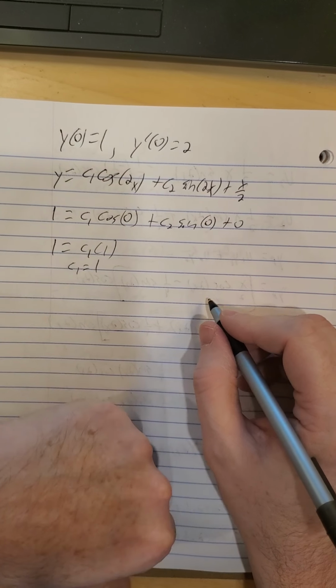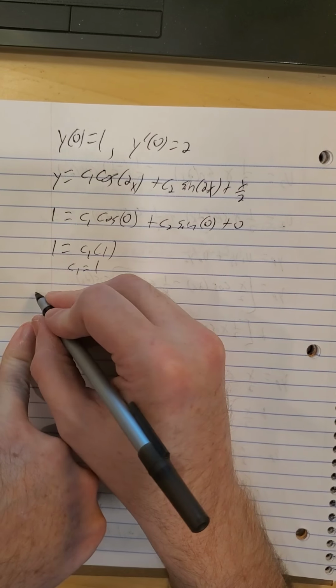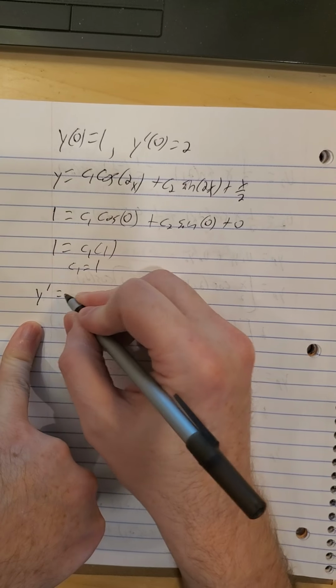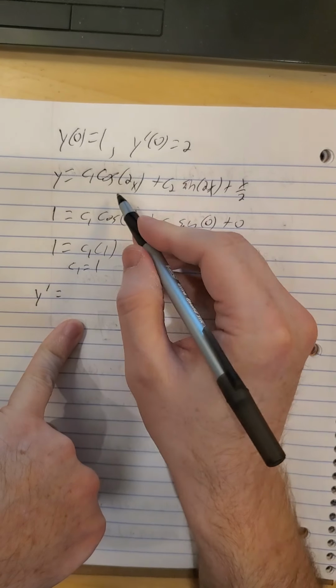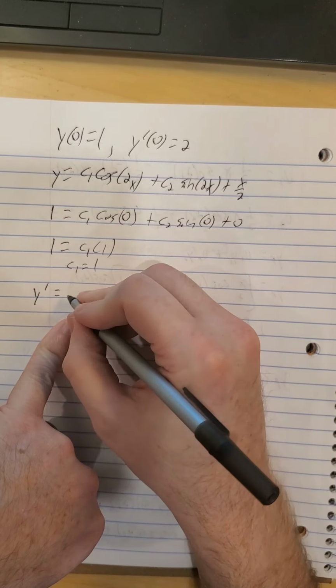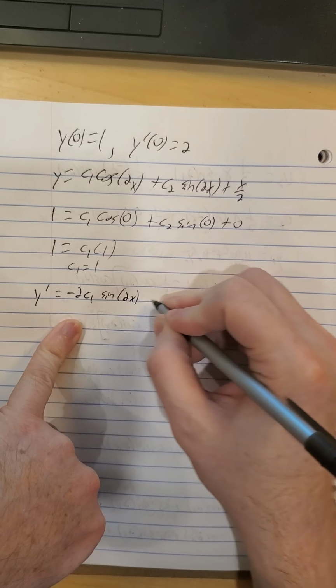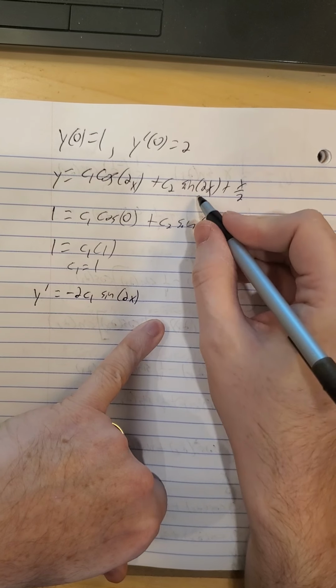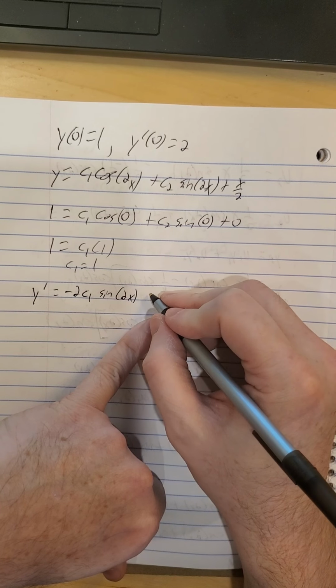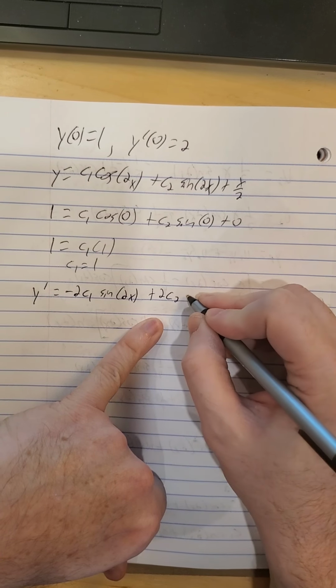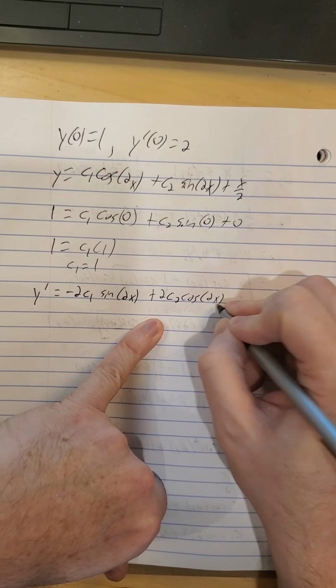The next one, we need y prime. So y prime is equal to, the derivative of cosine is negative sine, so negative 2c1 sine of 2x. The derivative of sine is cosine, so plus 2c2 cosine of 2x.